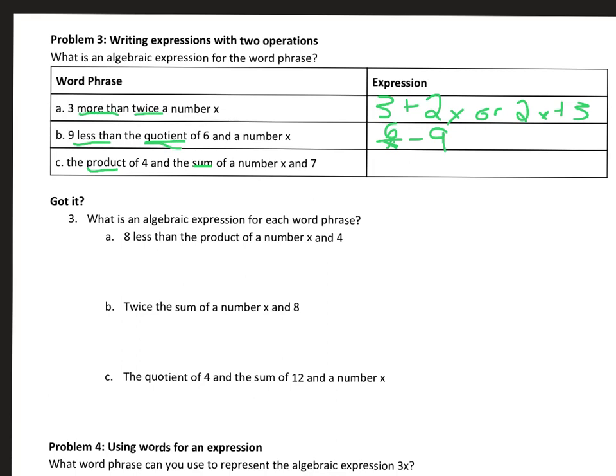So the product, 4 times. And this isn't 4 times x. This is 4 times a sum. So whenever you hear 4 times the sum or product of a sum, we're going to have to put parentheses around that sum of x plus 7. That sum indicates grouping those numbers together, okay? That would be a totally different expression if I didn't have the parentheses. So right now, pause the video, try the got it number 3, and then I will explain.